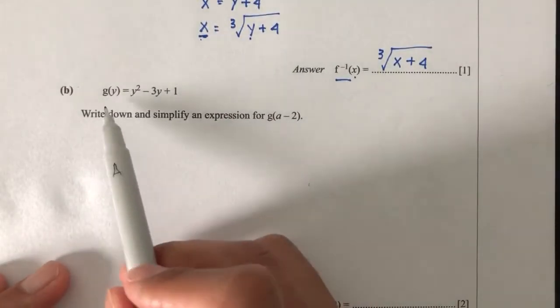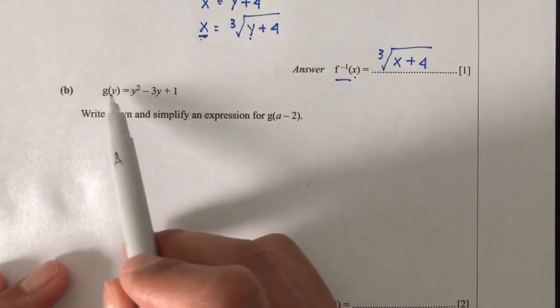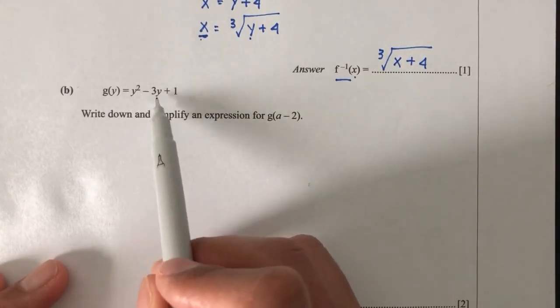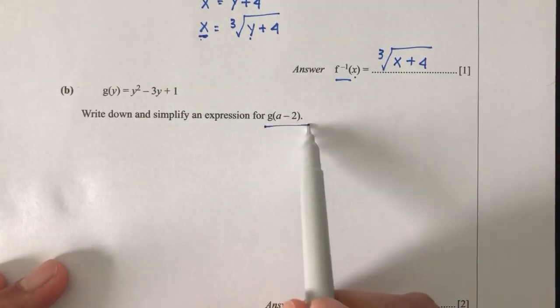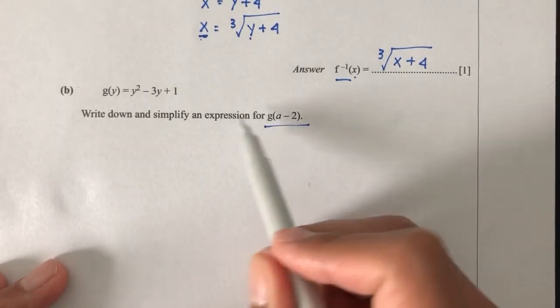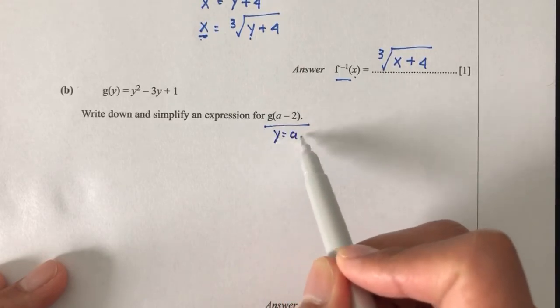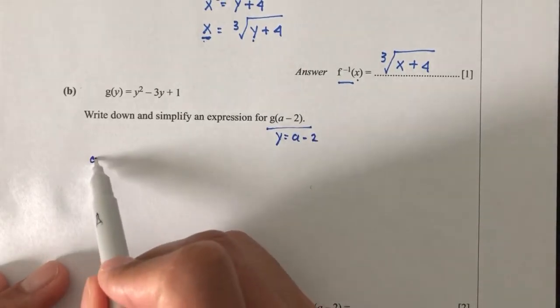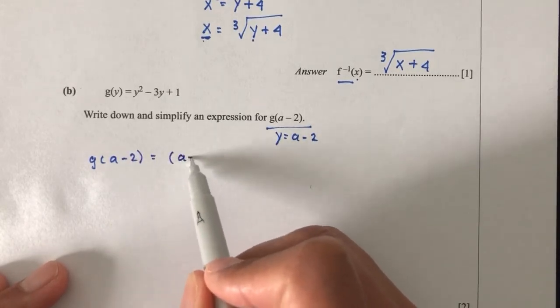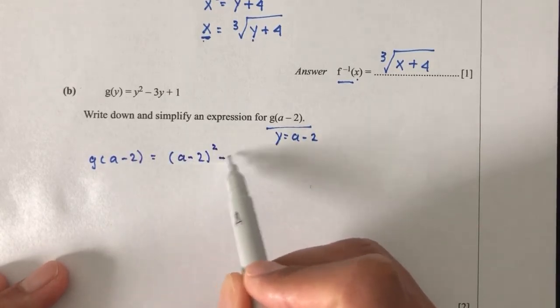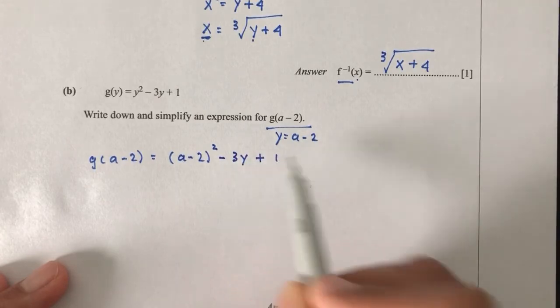So for part B, we have g of y, which is a function of g is y squared minus 3y plus 1. Write down and simplify the expression for this, which means we have to replace the value of y by a minus 2. So let's do that. So a minus 2 squared minus 3y plus 1.